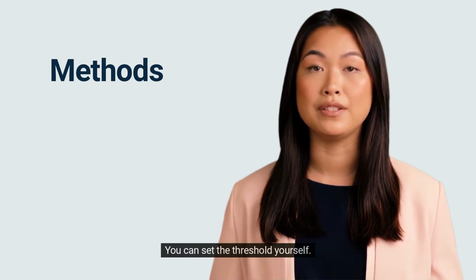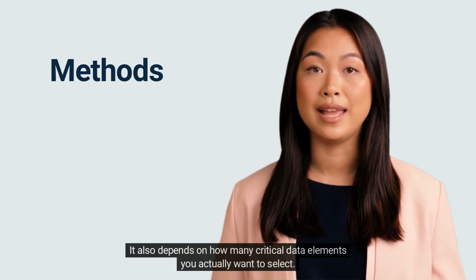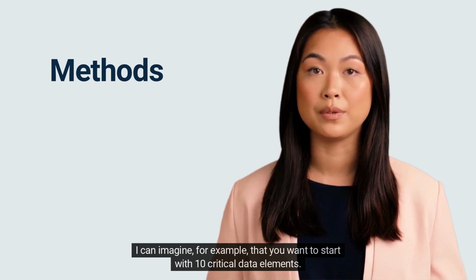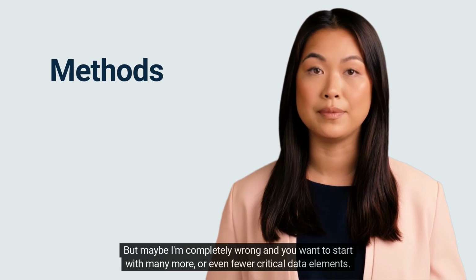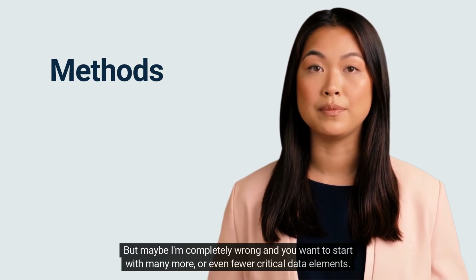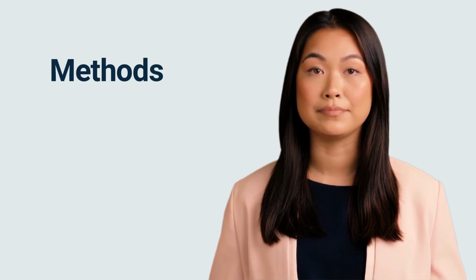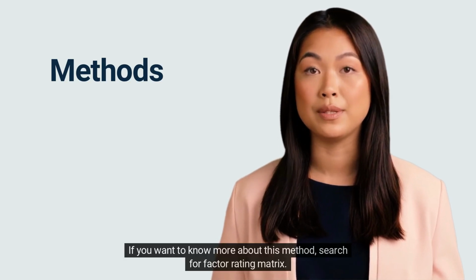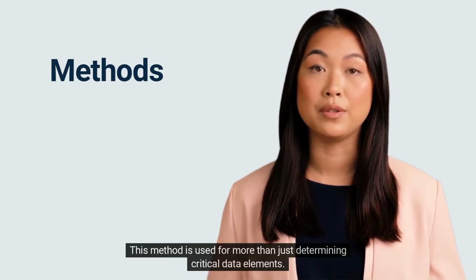You can set the threshold yourself. It also depends on how many critical data elements you actually want to select. I can imagine, for example, that you want to start with 10 critical data elements. But maybe I'm completely wrong and you want to start with many more, or even fewer critical data elements. If you want to know more about this method, search for factor rating matrix. This method is used for more than just determining critical data elements.